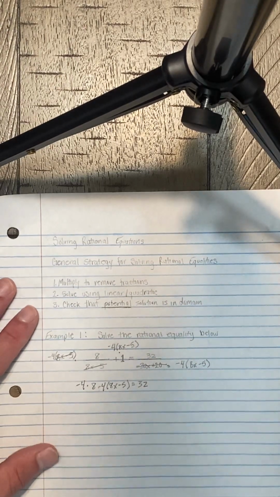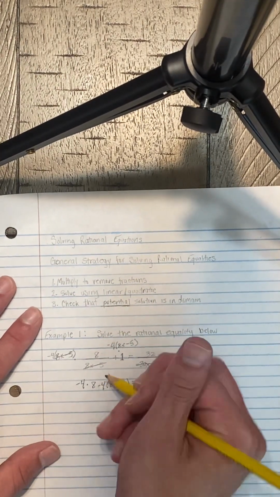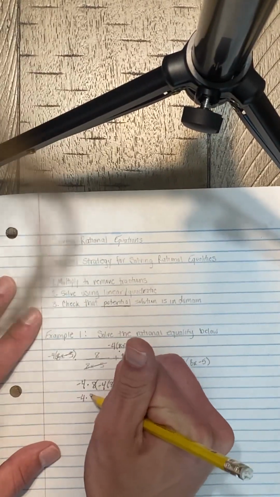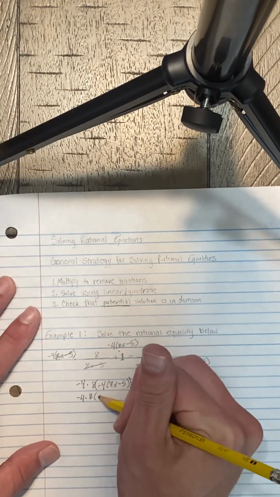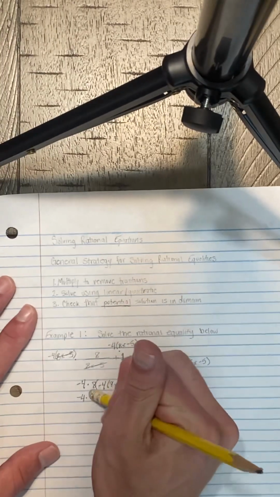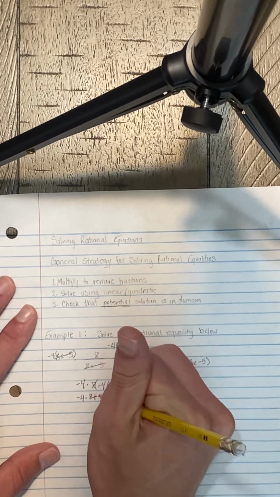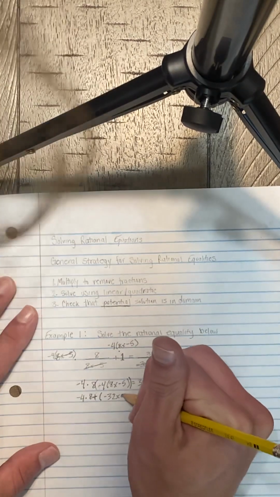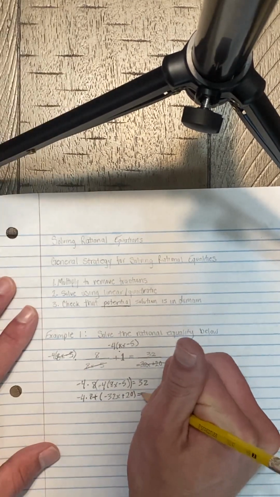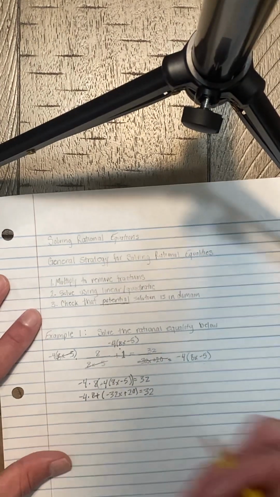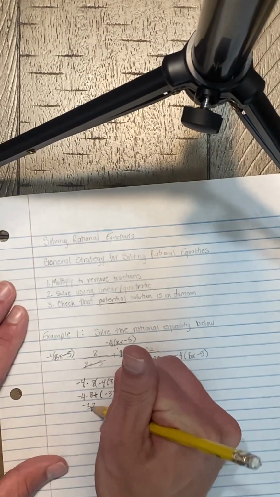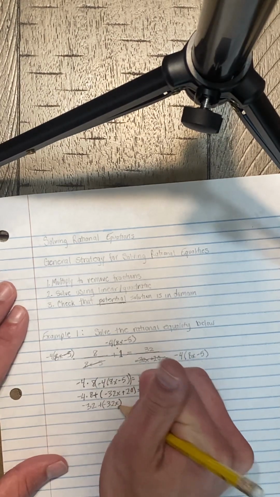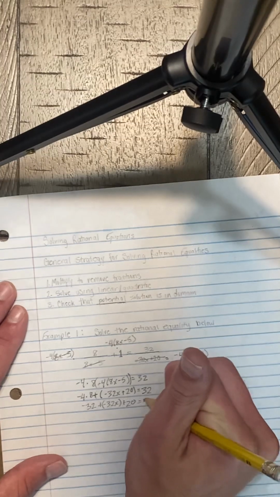So here we can just distribute. Right here we're going to distribute first, and it'll be negative 4 times 8, plus negative 32x plus, basically our original denominator for the last term. And then right here we're going to get negative 32, and then we can just bring it over.